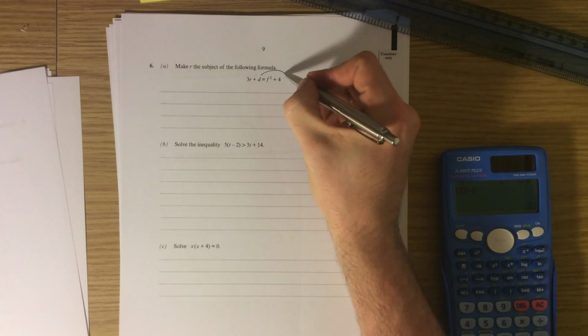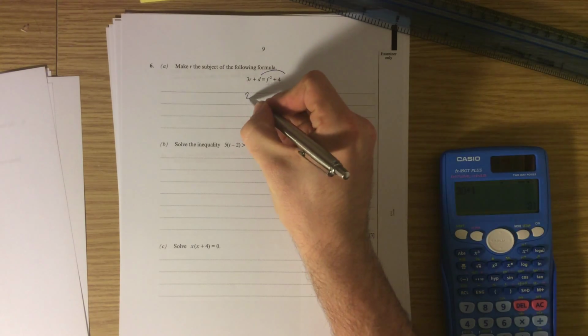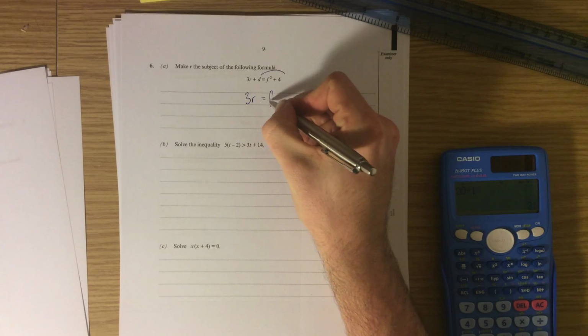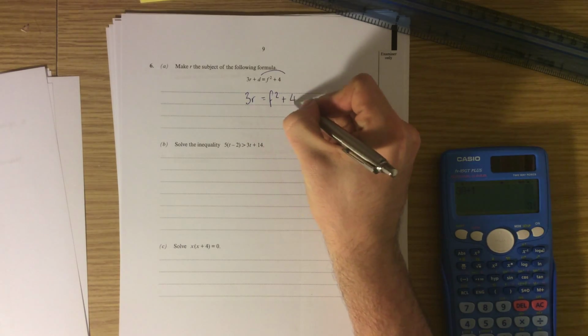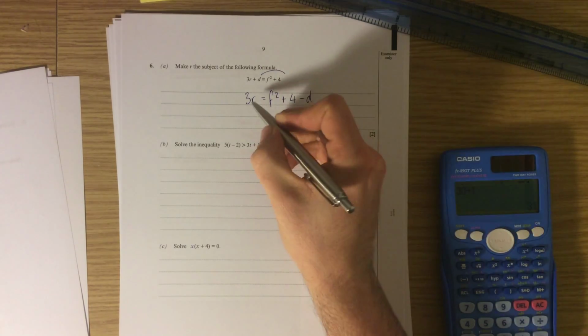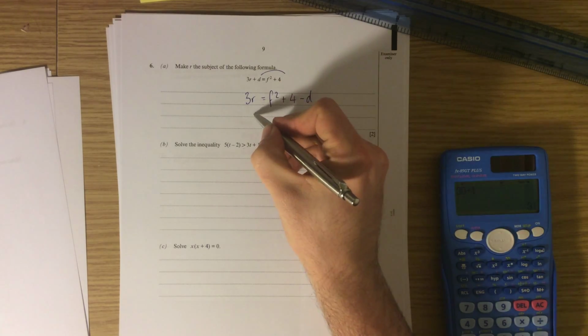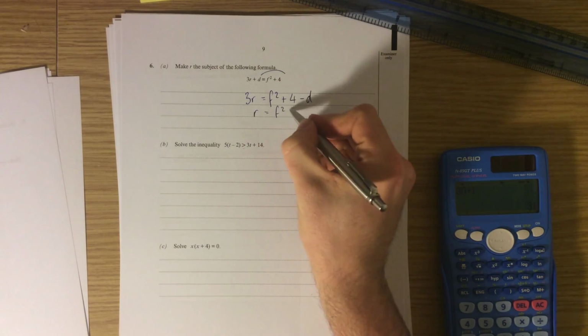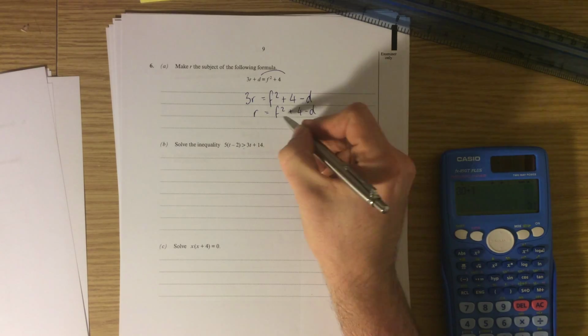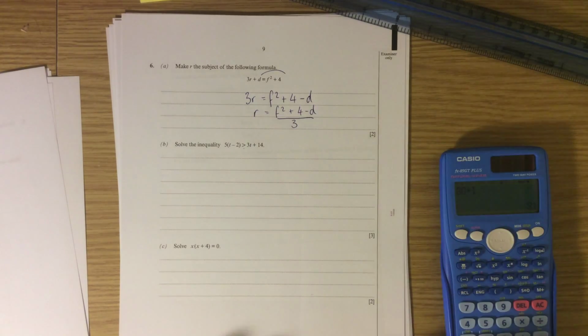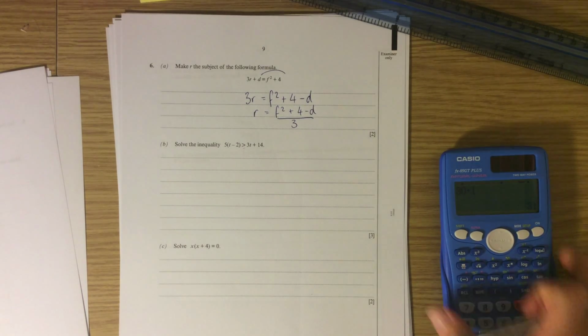So the first thing I'm going to do is take the D away from the R, and I will have f squared plus 4 subtract D. Next thing I need to remove is the 3. In order to do that, I'm going to divide by 3, and I need to divide the entire right hand side by 3 in order to be left with R on its own.